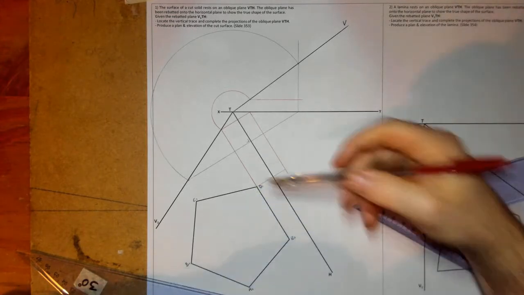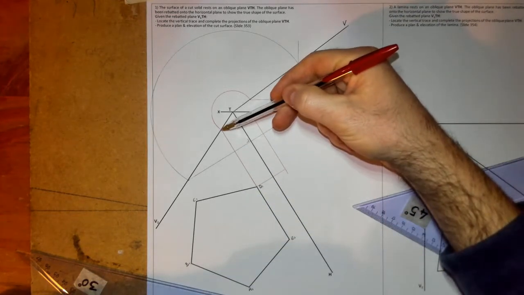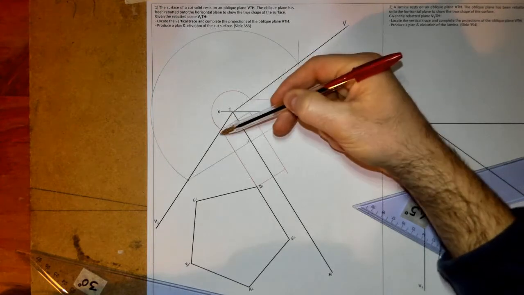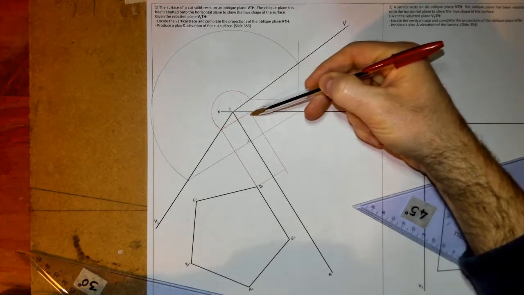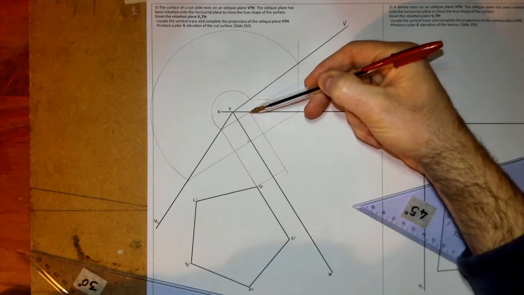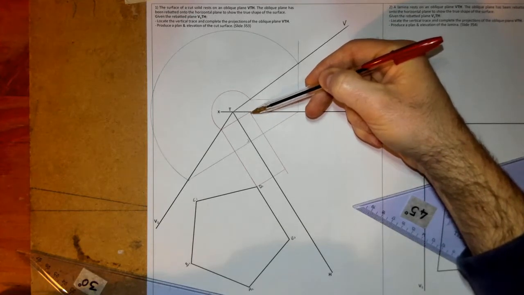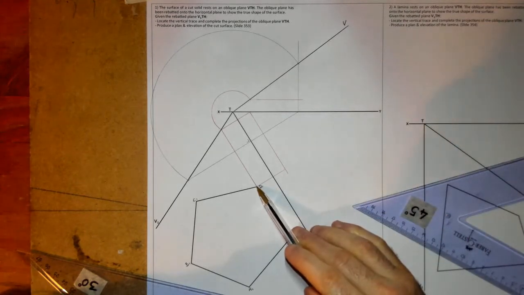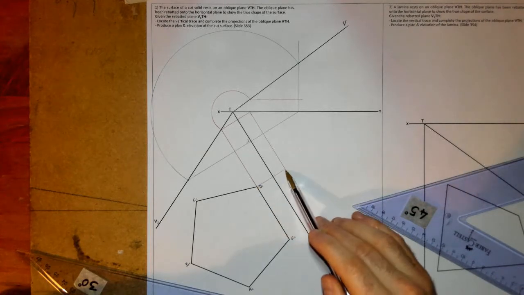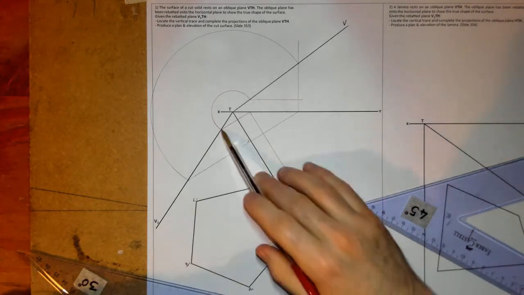So, step 1, parallel to the horizontal trace to hit the V1T. Step 2, perpendicular to the horizontal trace from where it hit the V1T to hit the XY line. Step 3, from where it hits the XY line, parallel to the horizontal trace. And step 4, from D1 in your rebatted view, perpendicular. Okay, so you can see here we essentially just have a rectangle.